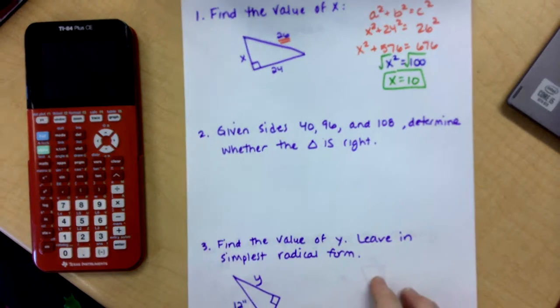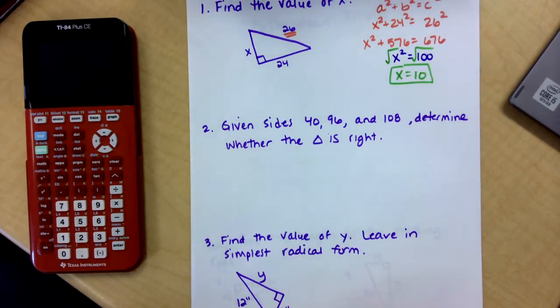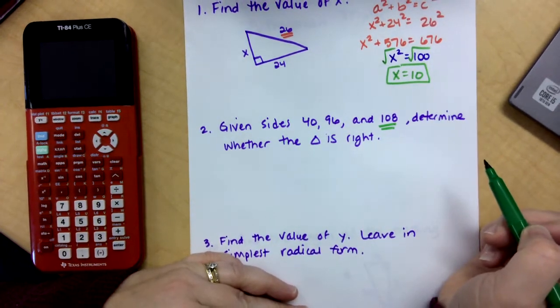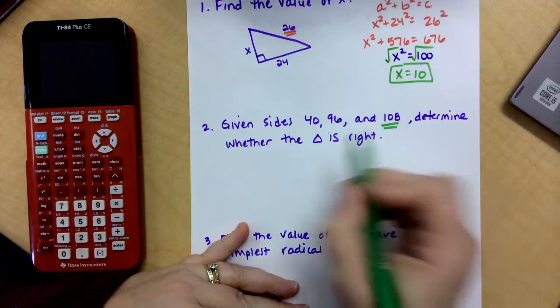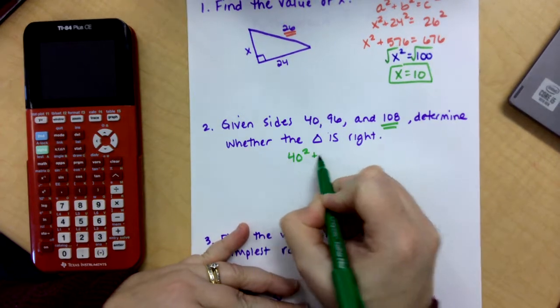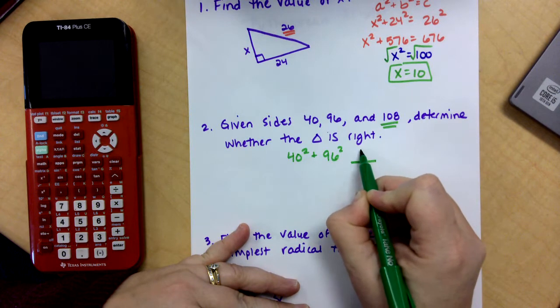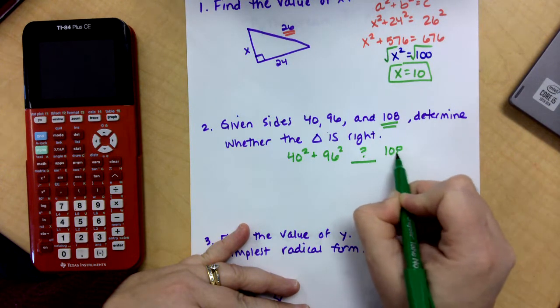This is where we'll put the converse into play. So given three sides, determine whether the triangle is right. This would have to be the hypotenuse if it were a right triangle because it's the longest side. So basically, I'm asking myself, does 40 squared plus 96 squared equal 108 squared?